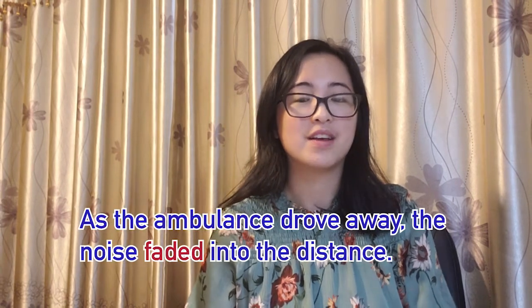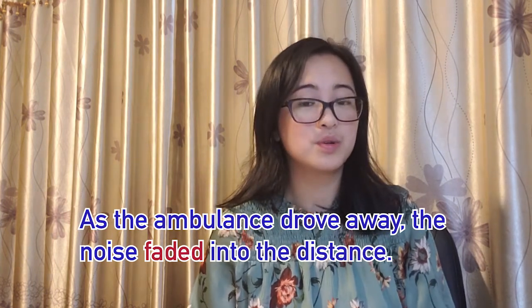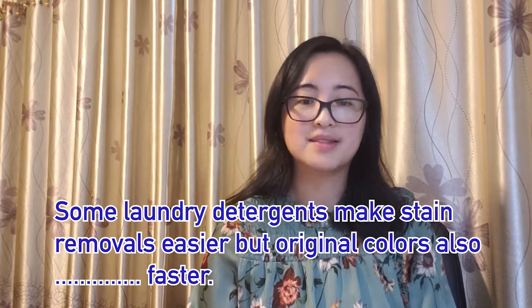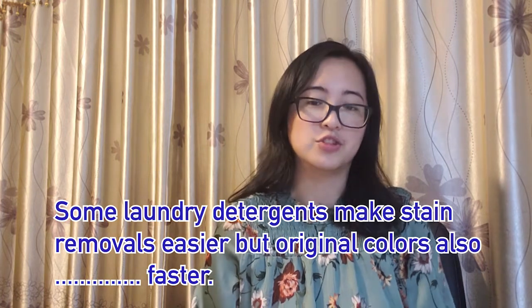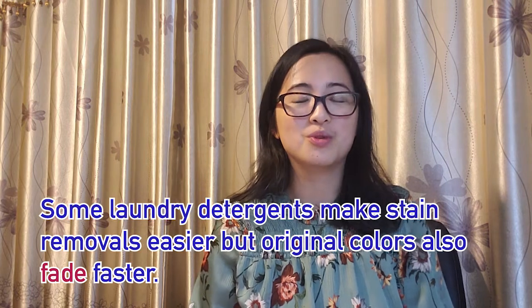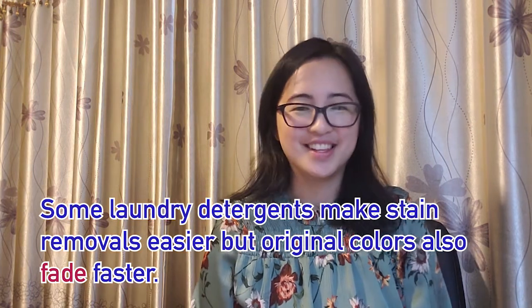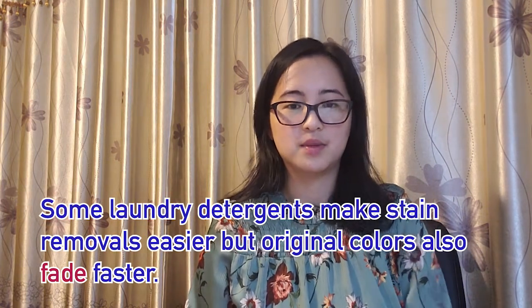Or if you find that you're starting to repeat yourself a lot when you're writing, you can try the word faded. It faded into the distance, right? There's also a different way you can use the word faded. So in this sentence, some laundry detergents make stain removals easier, but original colors also blank faster. All right, so in this case, when we're talking about colors, we can also use the word fade. Exactly. So colors also fade, just as noise fades. Okay?